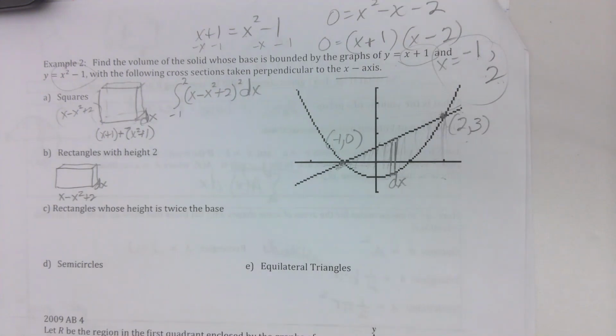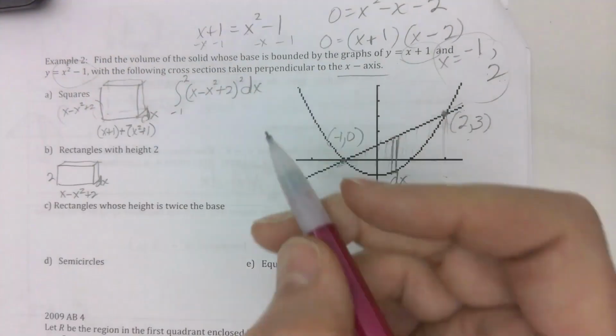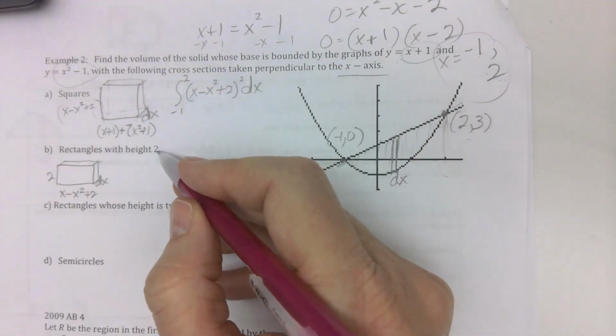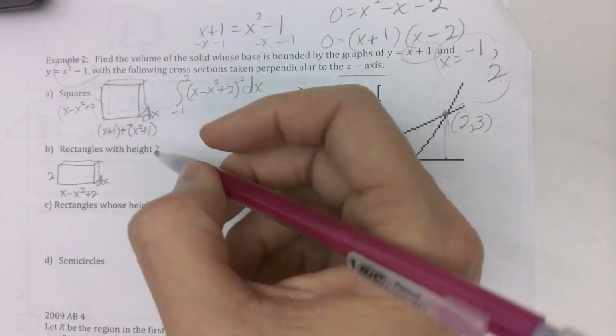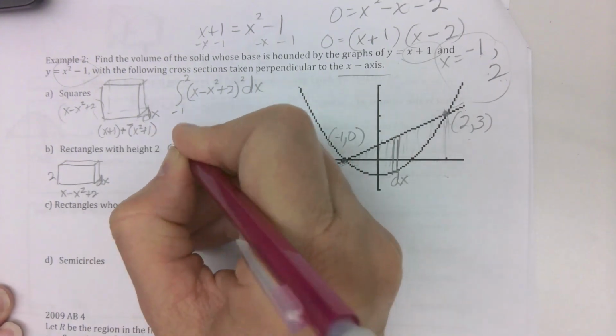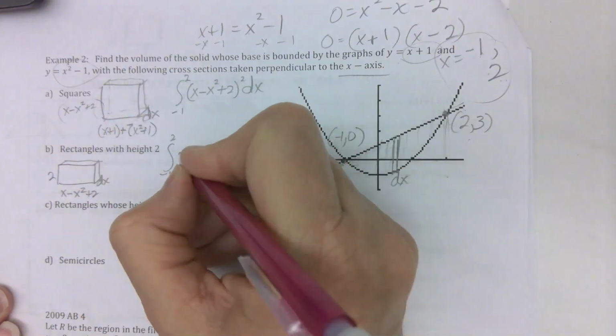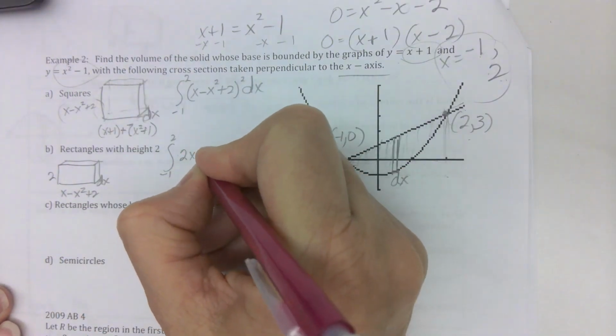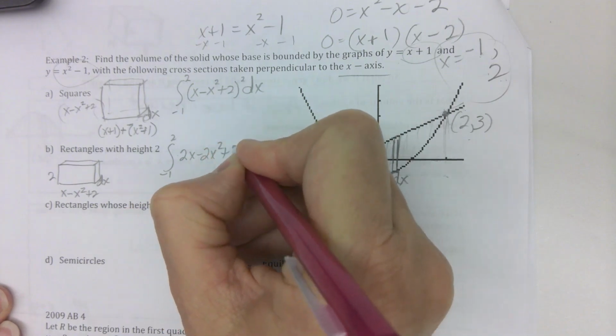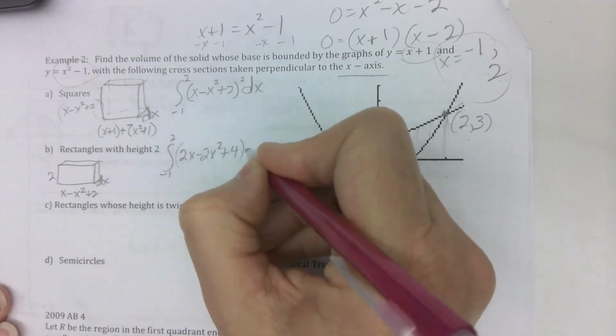What is the height? 2. Always 2. So this one will be much easier, won't it? We're still going to integrate from -1 to 2, 2 times all that, right? Or we could have pulled the 2 out, either way, right?